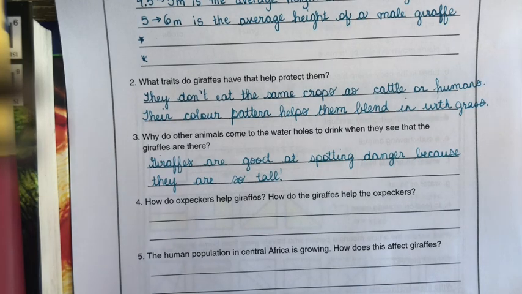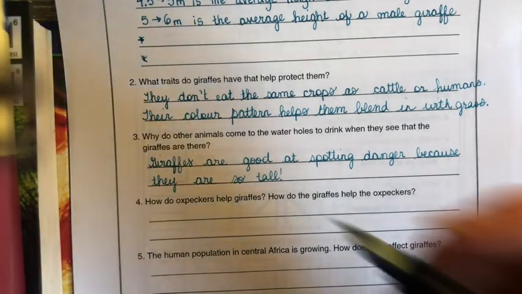So they pick off bugs and dead skin. And what do you think they do with them? Well, it says right there, eating. So the giraffes are kind of like providing them with some food.